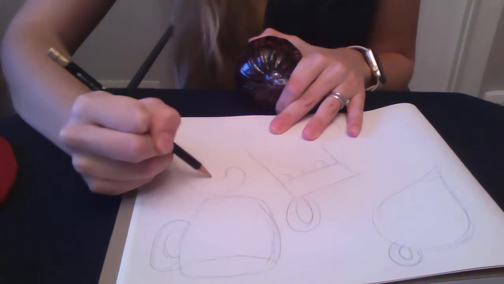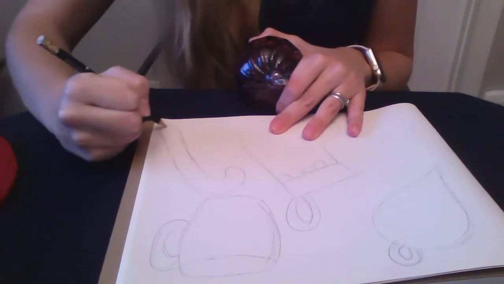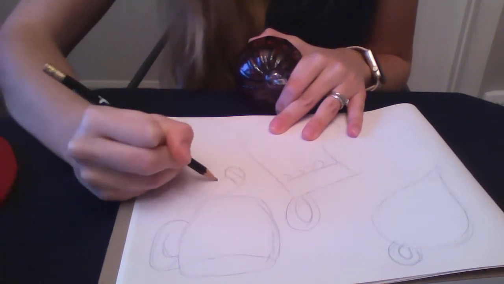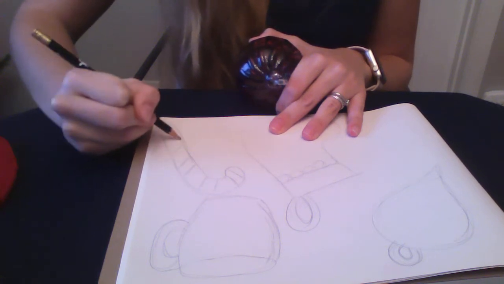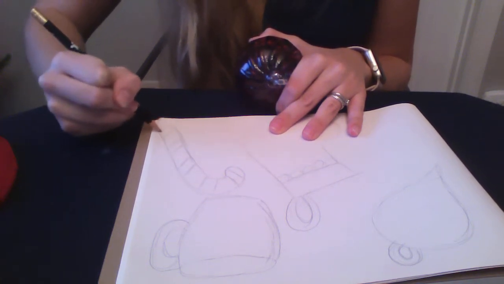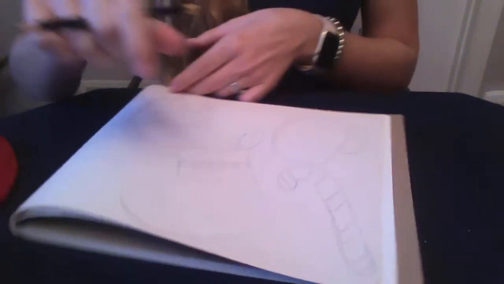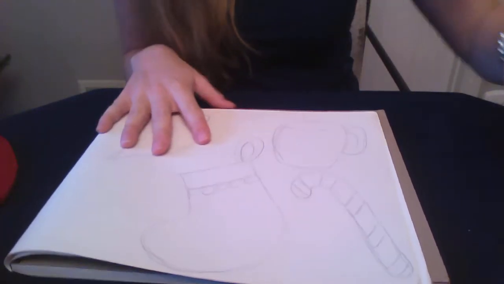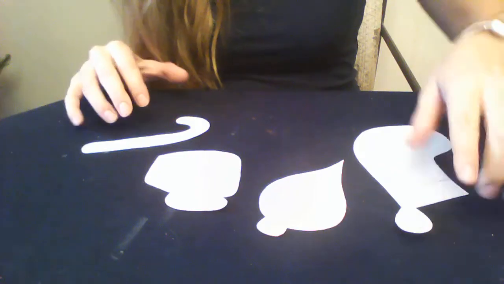Other ideas would be a snowflake, a little cardinal. Typically we only see little cardinals, they like to come out at winter. A hat, like a Santa or elf hat. Okay, so I have my objects. Now what I'm going to do is I'm going to cut all of them out, and then we're ready to start our positive negative space project.